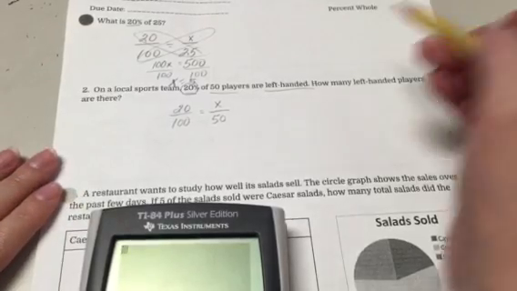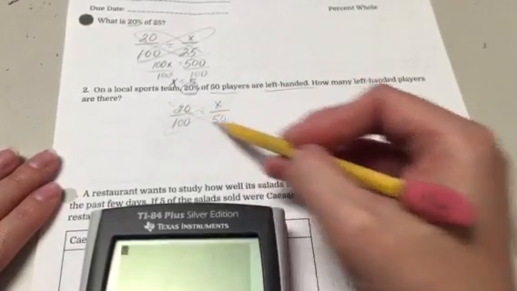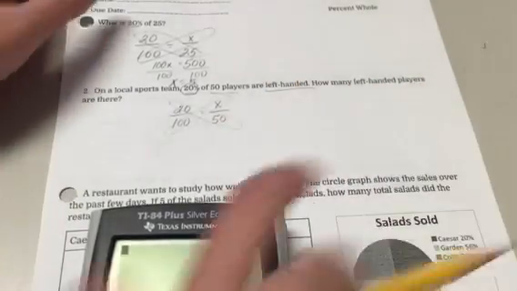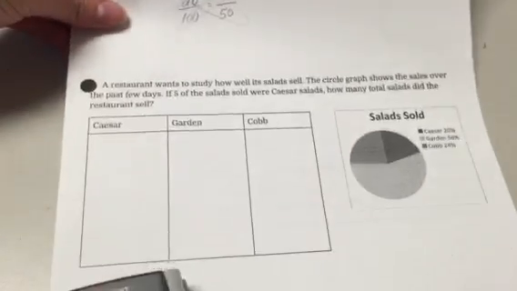So I'm going to let you guys finish this one. You need to cross multiply just like we did up here. Don't stop here. You guys keep going and finish that problem.